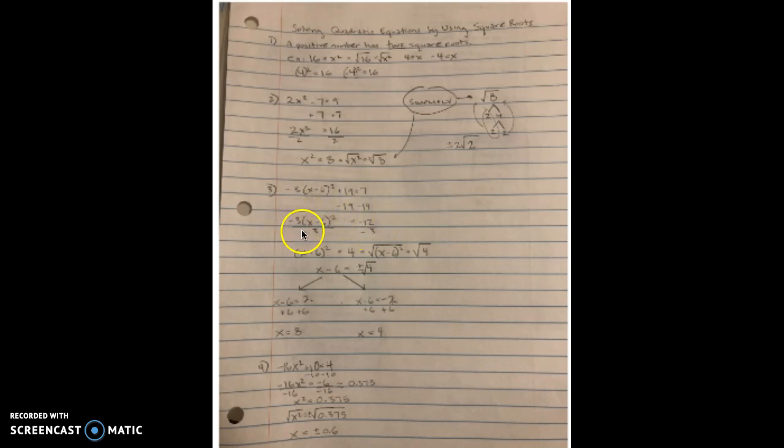And now we need to solve for x. In order to do that, let's get rid of this negative 3. Divide by negative 3 on both sides, and what we get is x minus 6 squared equals 4.